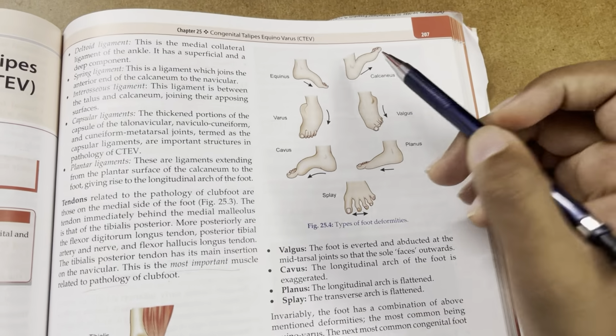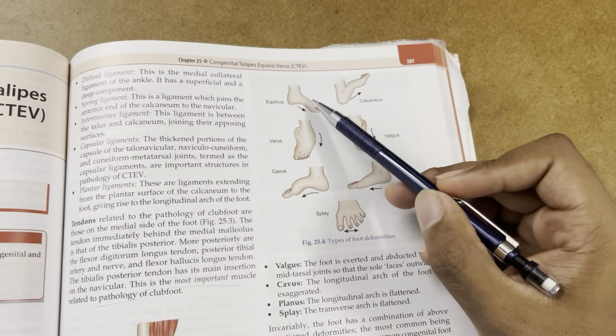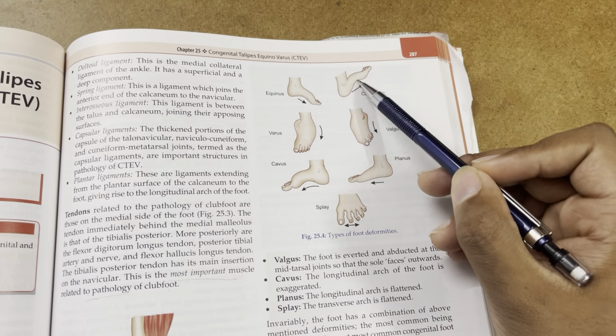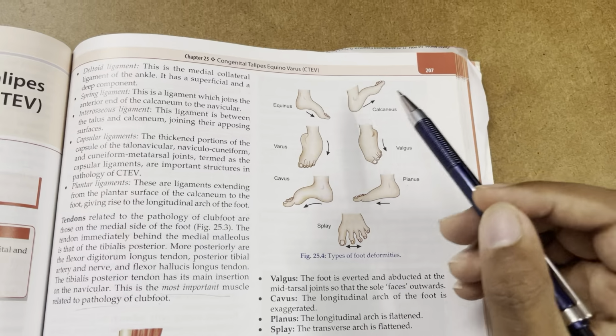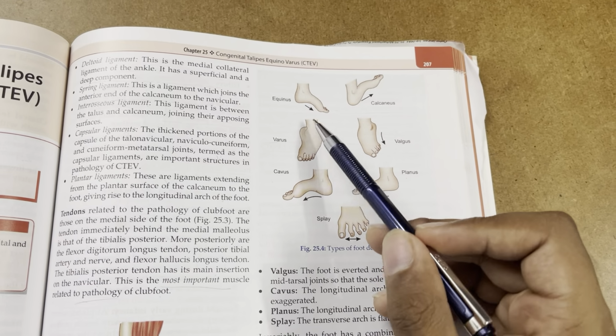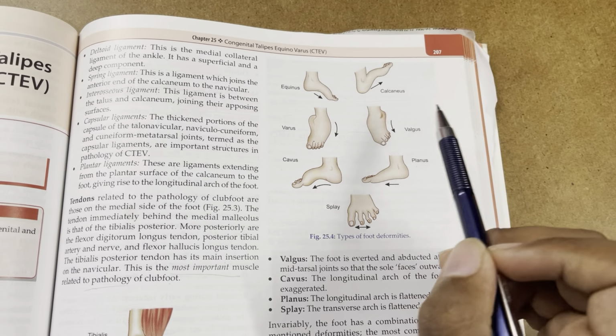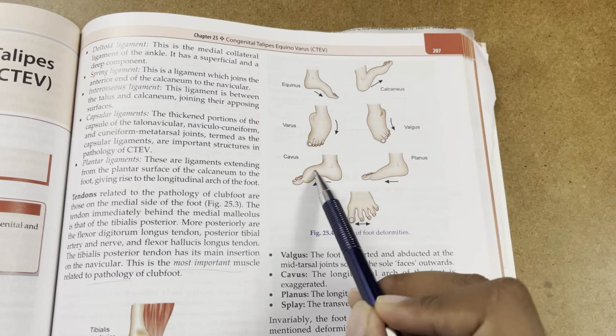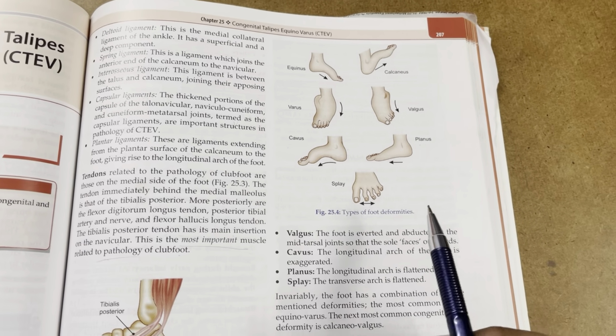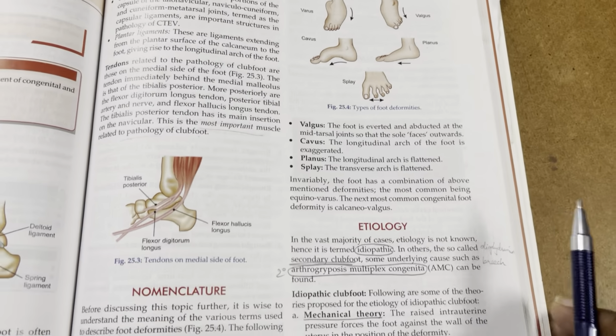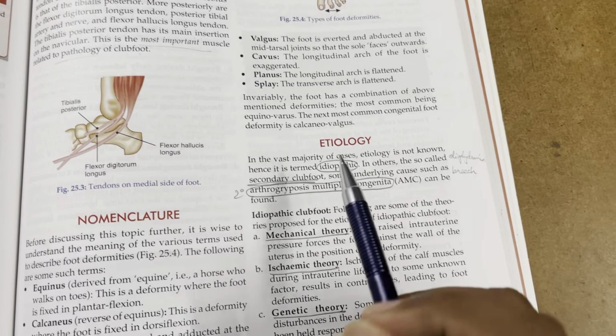So you can draw these diagrams. Equinus, plantar flexion deformity. Calcaneus, dorsiflexion deformity. Varus, inwards. Valgus, outwards. Cavus, exaggeration of the longitudinal arch. Planus, diminution of the arch. And splay, transverse arch flattening.